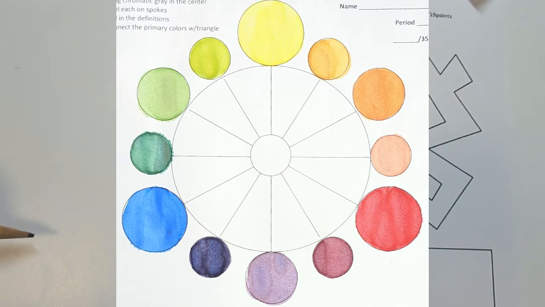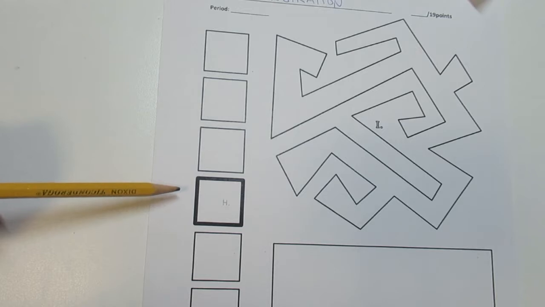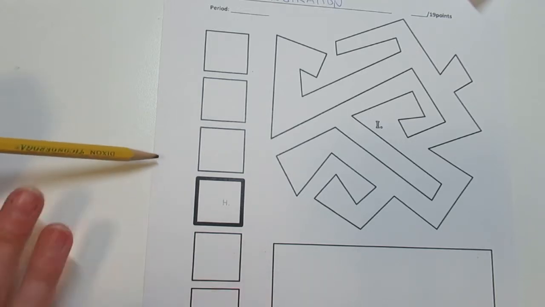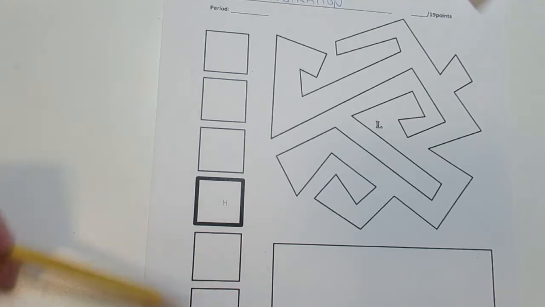Color has hue, intensity, and value. But most people think about the rainbow and moving through those colors. That's what we're going to kind of show here. Choose a secondary color to use in this column, as well as the two primary colors that make it.